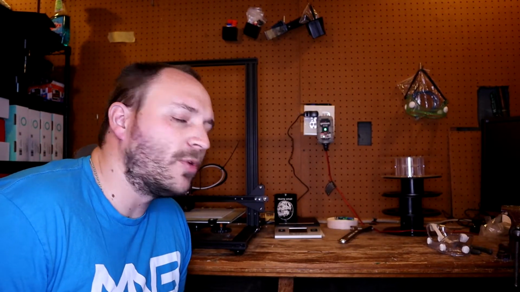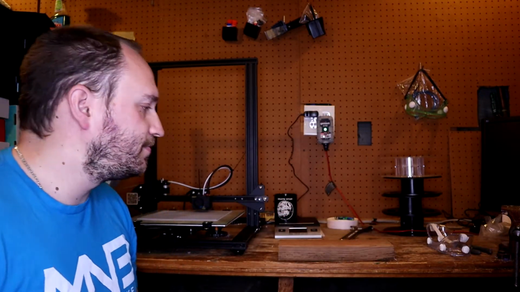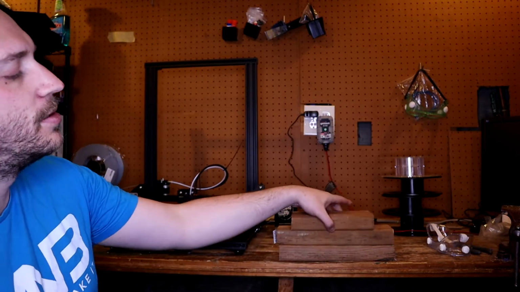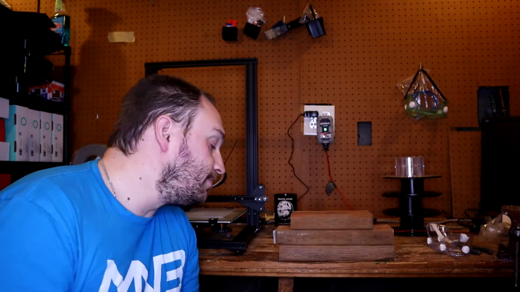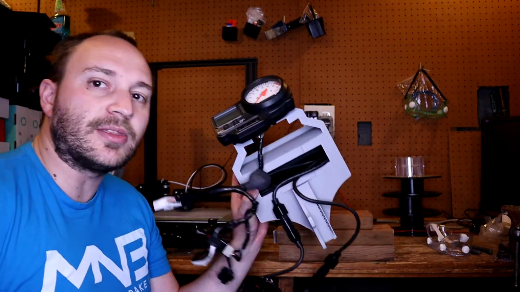So to demonstrate what's going on here, we're going to use some pieces of wood. A 3D printer puts down one layer of plastic, a second layer of plastic, third layer of plastic, and so on until you build your part that can be super complex, like something like this.